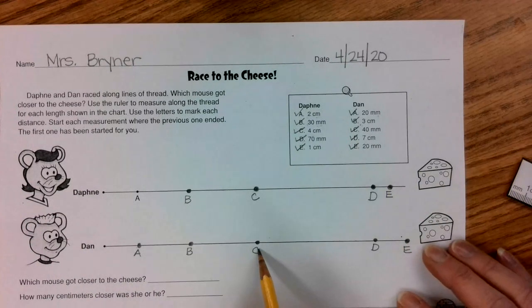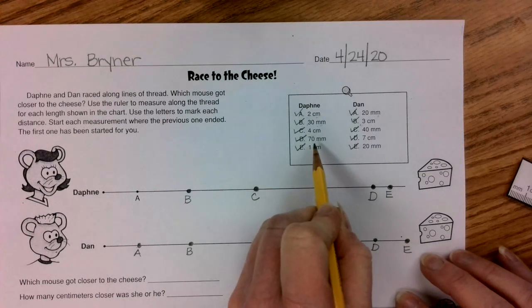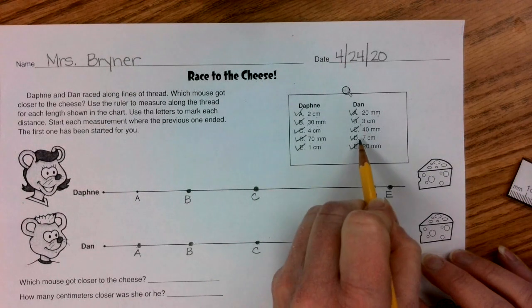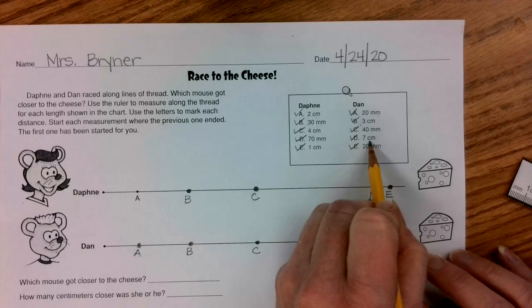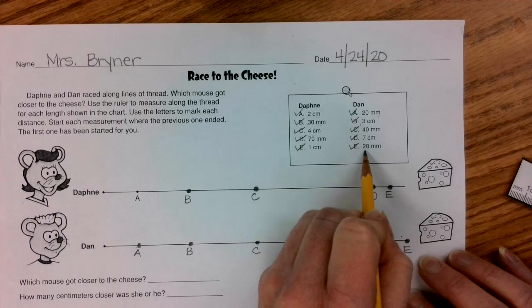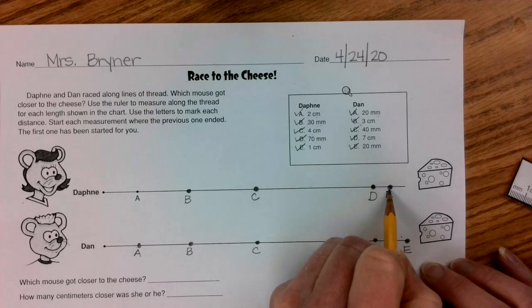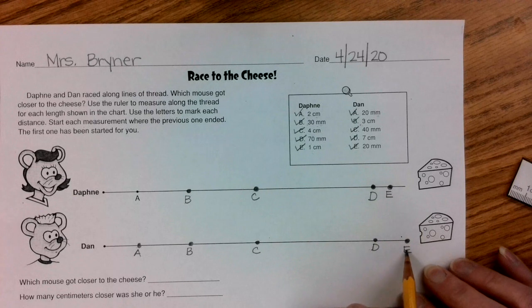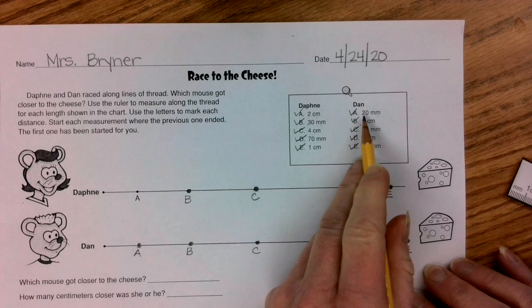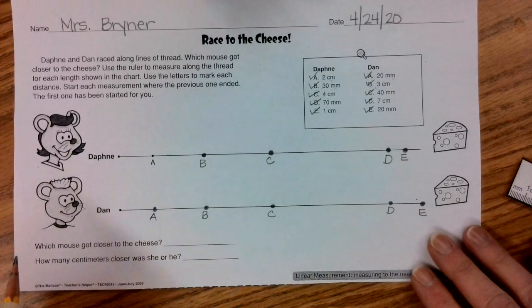That's why the C's are lined up. Then the D's, we have 70 millimeters, which is the same length as 7 centimeters. The difference came with E, when Daphne only moved 1 centimeter, but Dan moved 20 millimeters. And 20 millimeters, the same as up here, is the same as 2 centimeters.